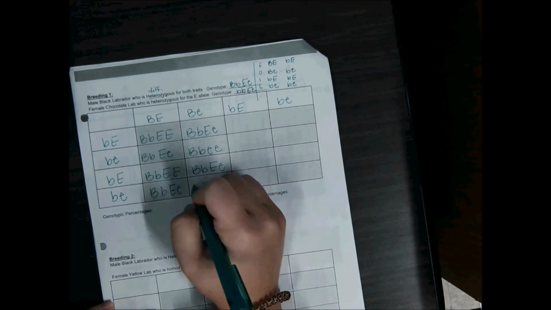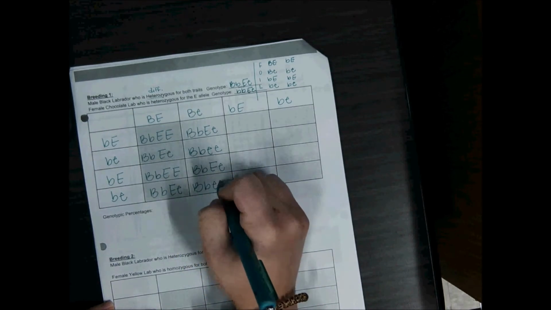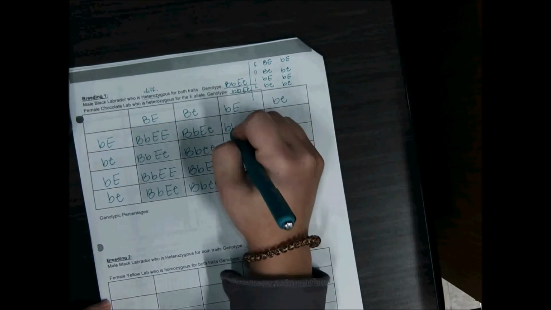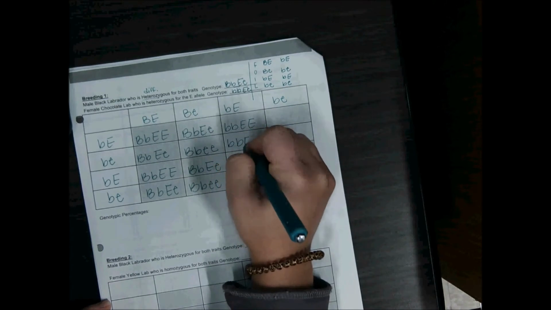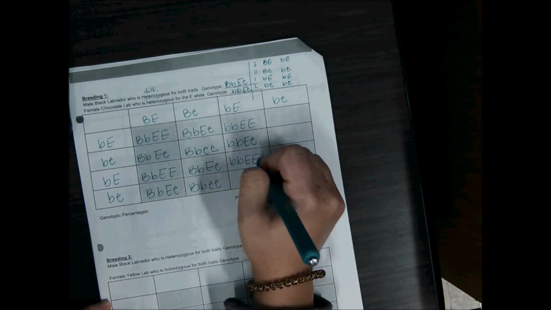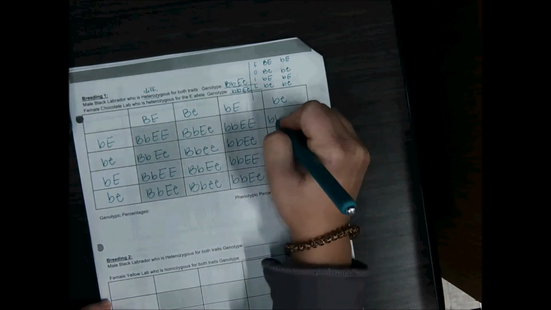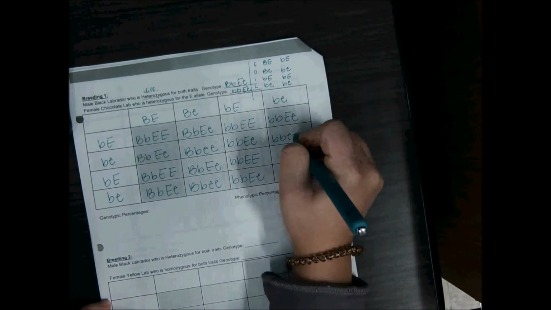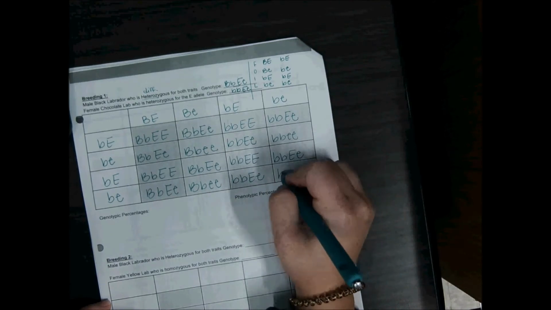Big letters go first, small letters go second. Take your time. We're in no rush.